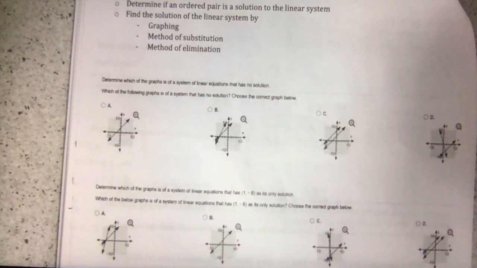Module 9, Homework 3. This is talking about systems of linear equations in two variables. So basically, we've been talking about one line, one equation this whole time. What if we put two lines together? That's a system of linear equations. To find the solution, I want to see where those two lines cross, where they intersect. That's what this whole section's about.